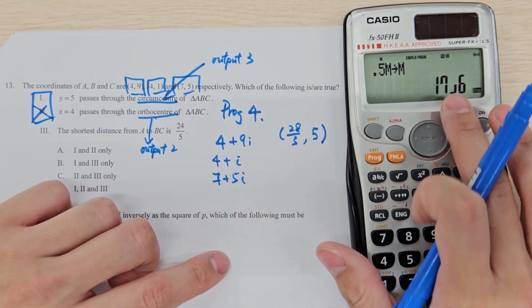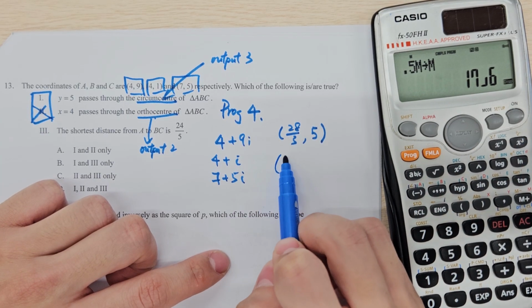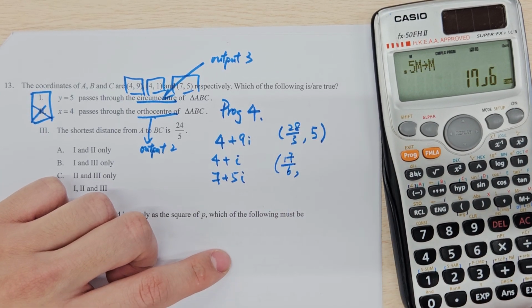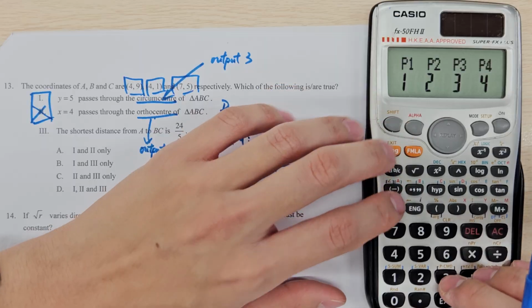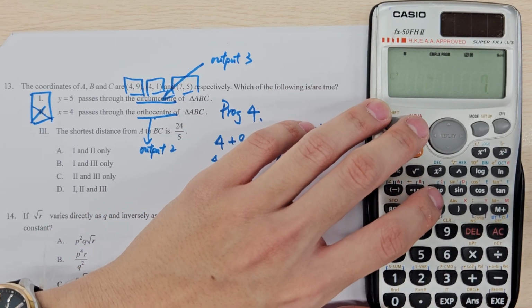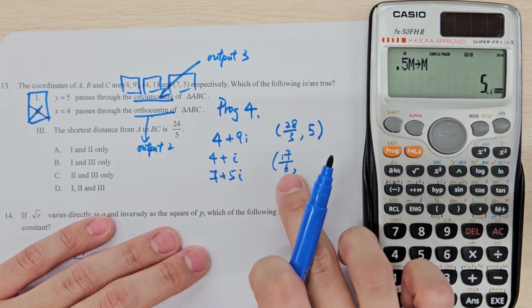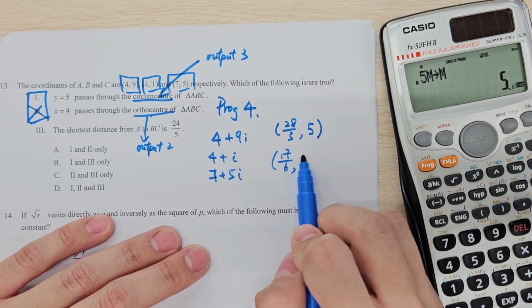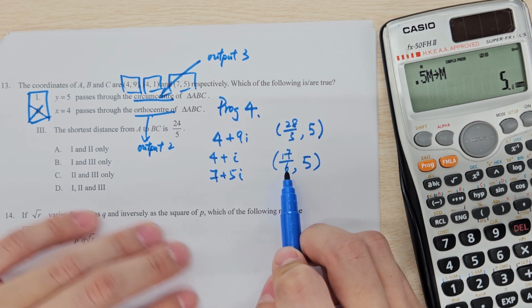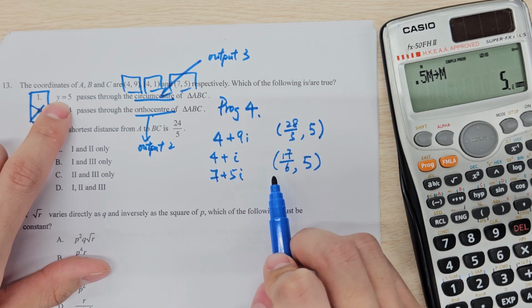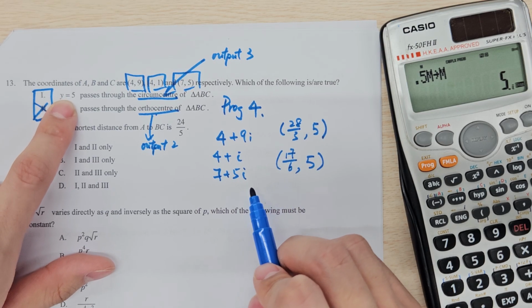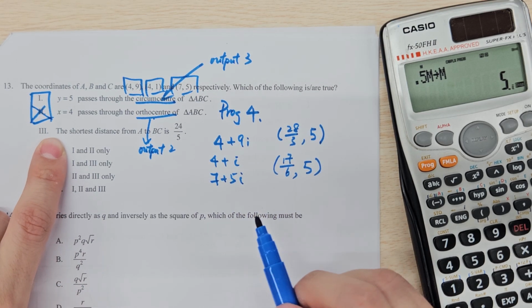We have 17 over 6 and 5. This one will be the circumcenter. That means it lies on y equals 5, this one. But for 3, you still have to calculate it by yourself.